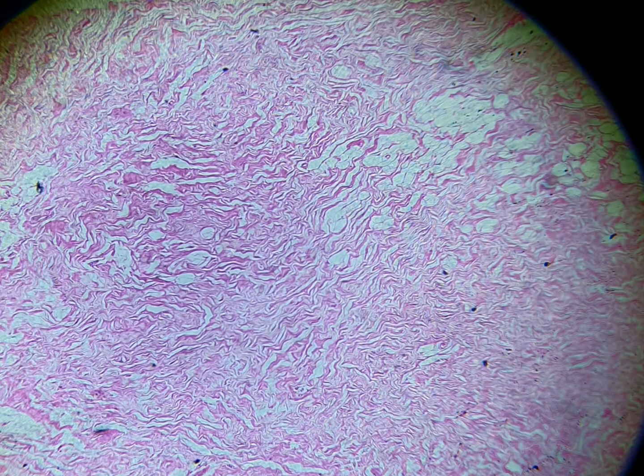Another beautiful diagram through the dense irregular connective tissue. So this all is dense irregular connective tissue. You can see a large number of fibers which are present in this area, and these fibers are irregularly arranged. In addition to these fibers, you can also see adipocytes which are present over here. So this is a beautiful slide for dense irregular connective tissue. Also remember, dear students, these slides are taken from your slides of histology lab.